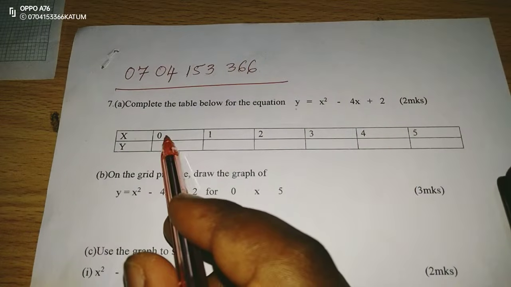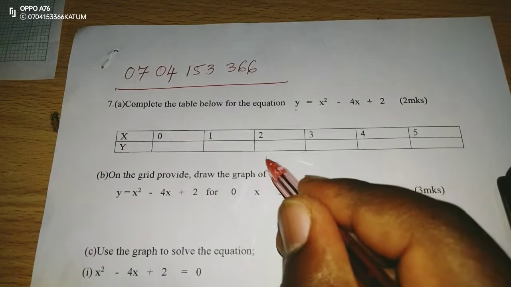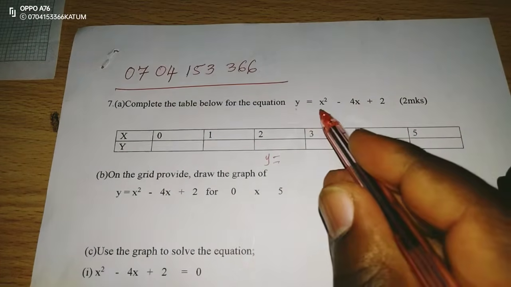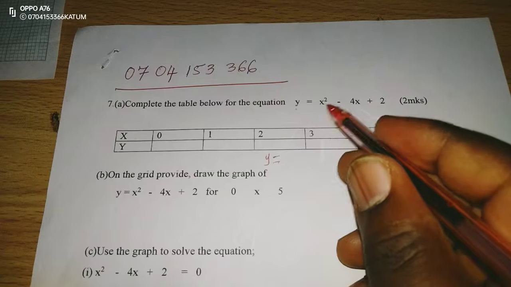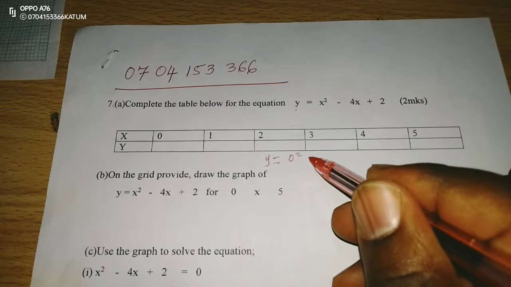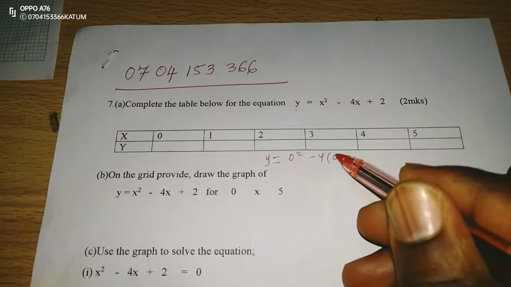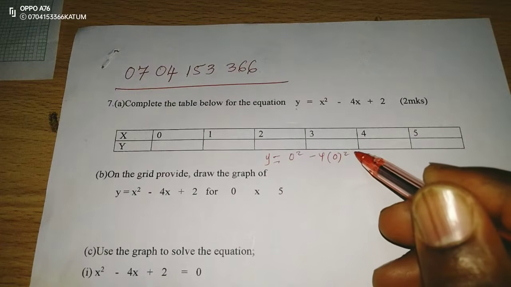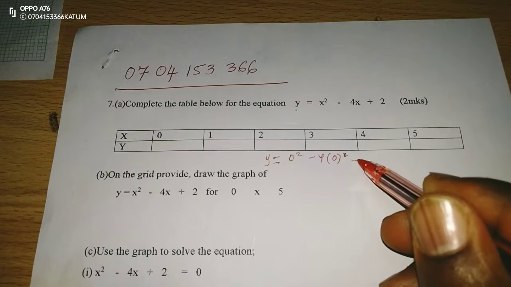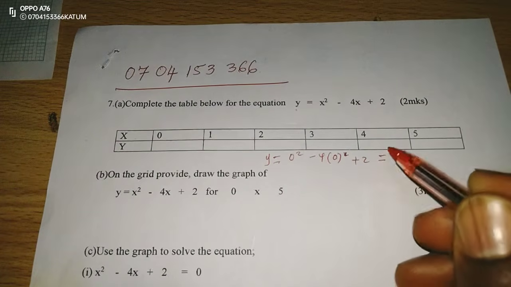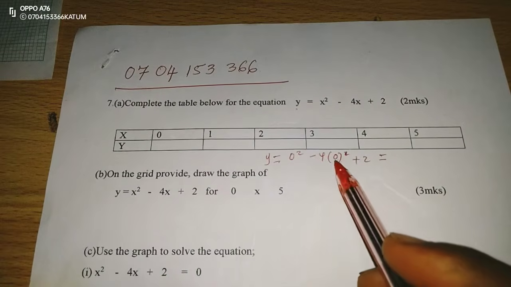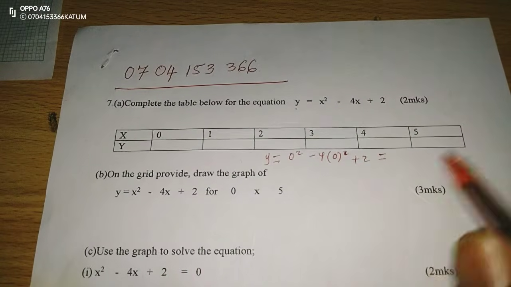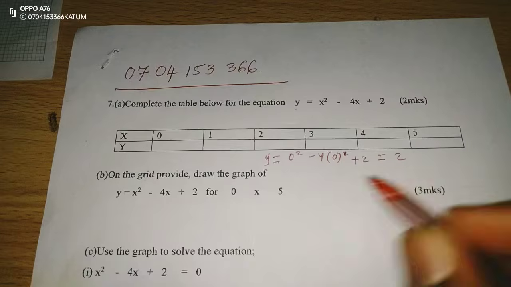For instance, the first value of y is going to be given by, according to the equation, we need to square the value of x, so 0 squared minus 4 into 0, plus 2, which is a constant. So this becomes 0, this becomes 0, then plus 2, the constant. So the first value is going to be 2.